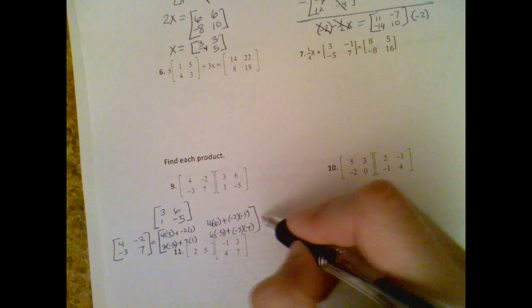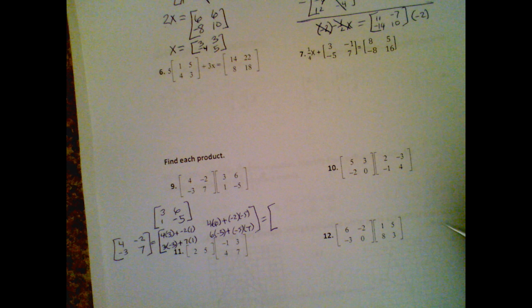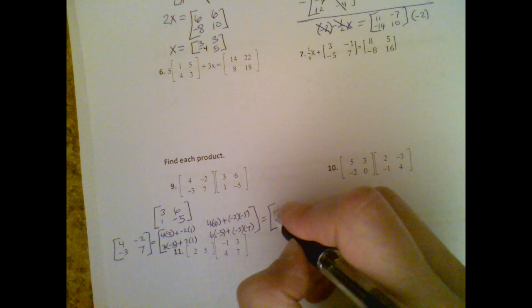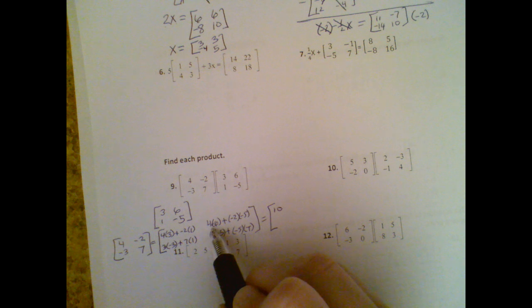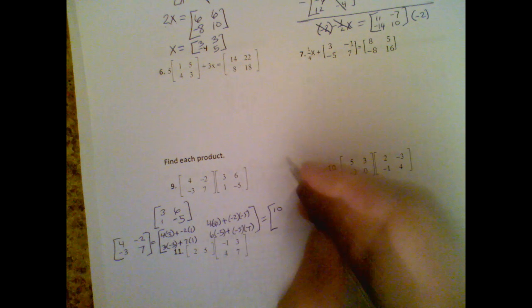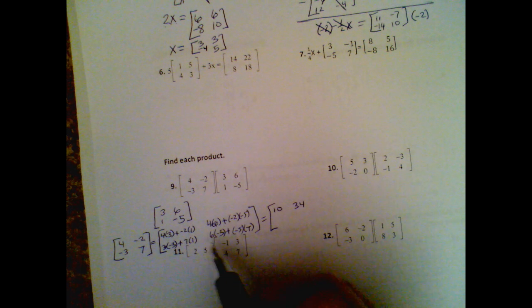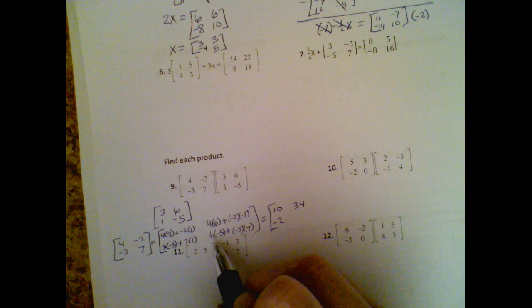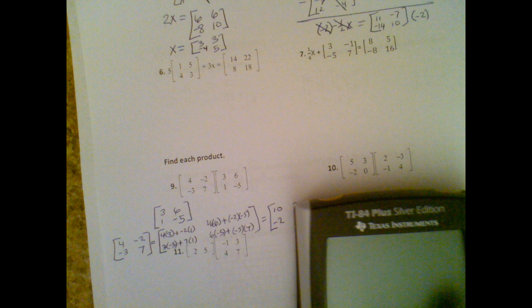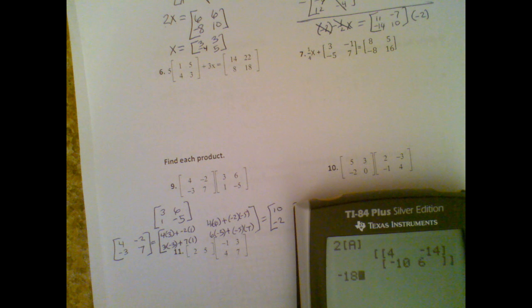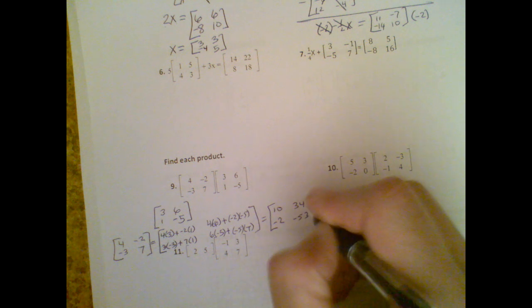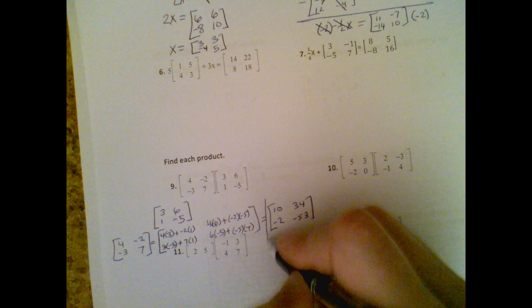Okay, and then we're going to simplify each of those elements. So 4 times 3 is 12. 12 plus negative 2 is 10. 24 plus our 10 is 34. Negative 9 plus 7 is negative 2. And negative 18 plus 35 is negative 53. Okay, and then that would be our final answer.